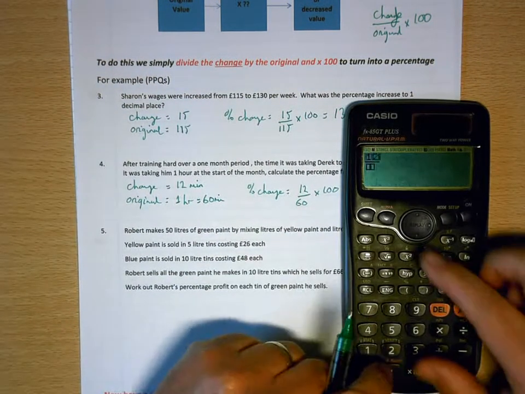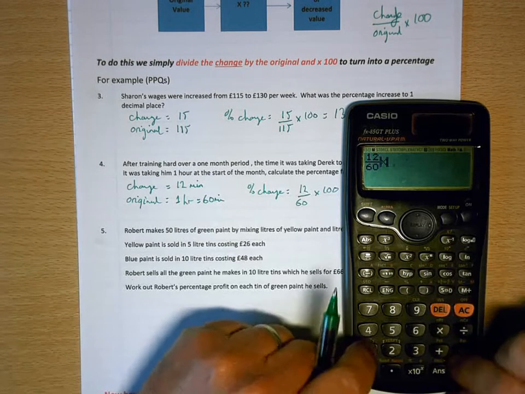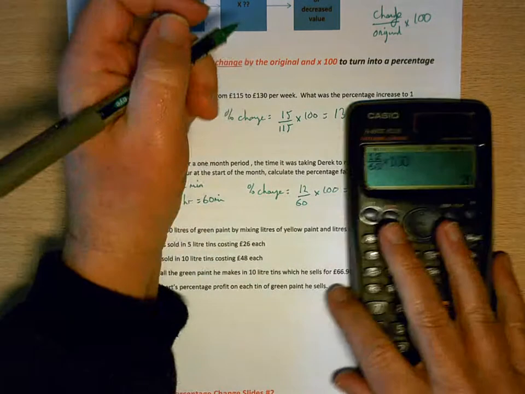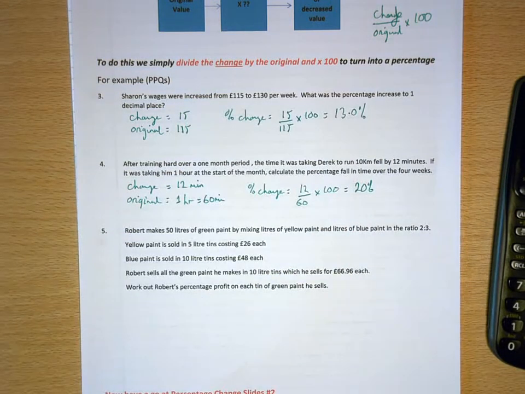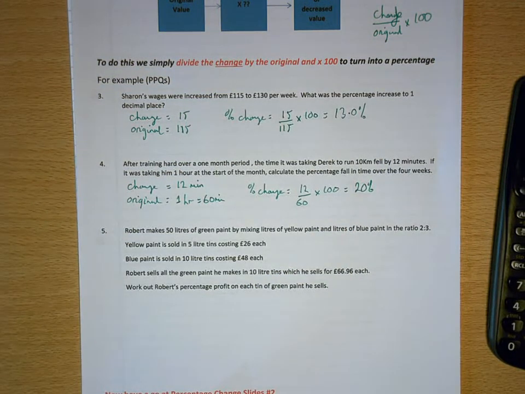Fraction 12, 60 times 100, 20. So there's a 20% fall. He's become 20% quicker over the 4 week period. So that's important to watch out for the units.